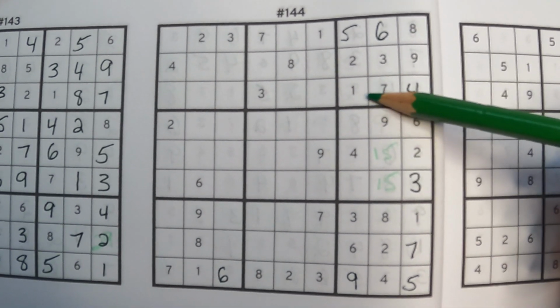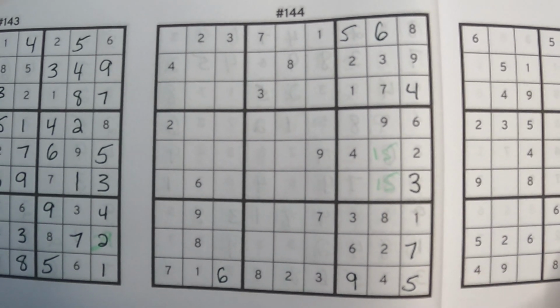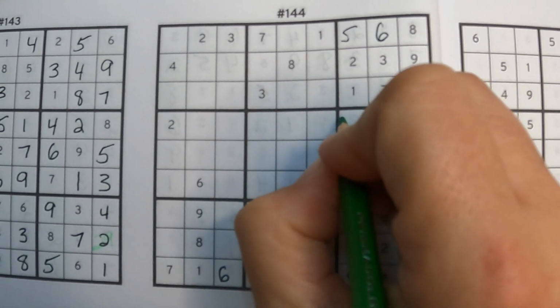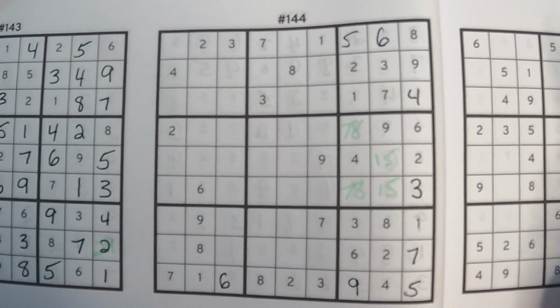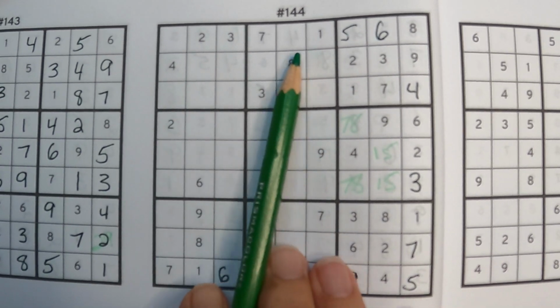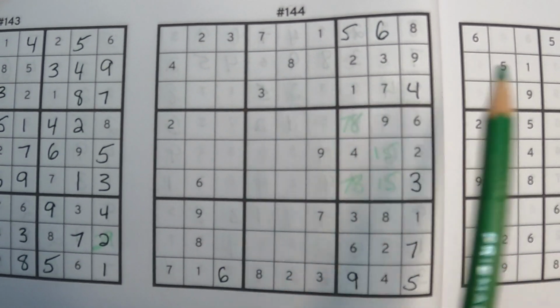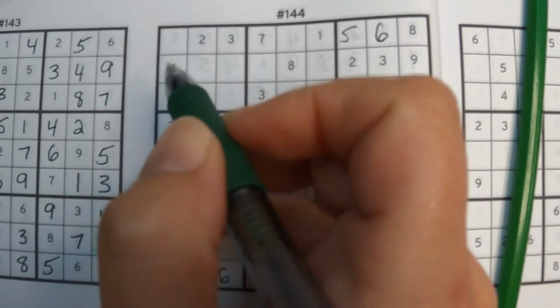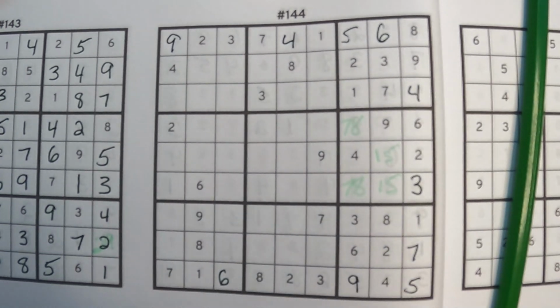For this column, we've got 1, 2, 3, 4, 5, 6. We're missing 7 and 8, and I don't see any help. So 7, 8, 7, 8. For this row, looks like we're missing a 4 and a 9. Got a 4 here, so 9, 4.